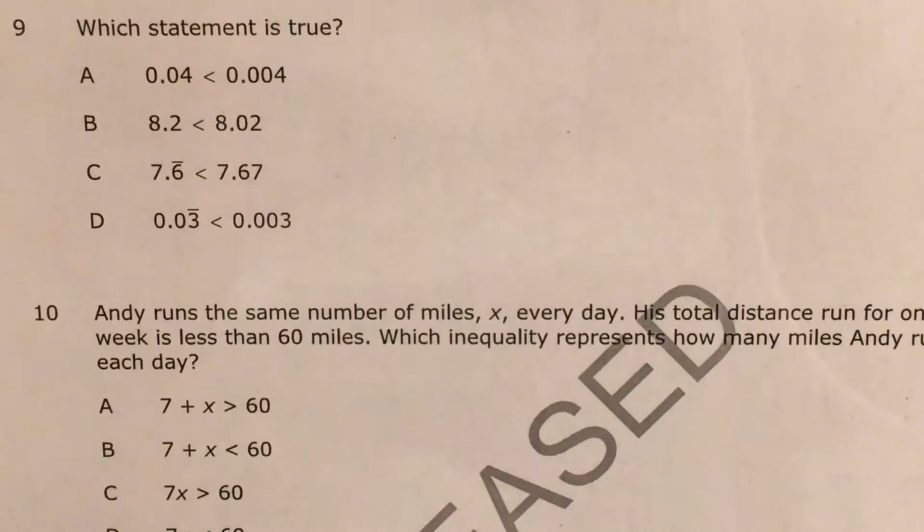This is Mr. W. Today we're going to tackle question 9 in the 6th grade math questions that North Carolina released this past school year. We can see that we're just being asked to tell which statement is true. And we have a few statements about some decimals being less than other decimals. We know that only one of those is going to be true.